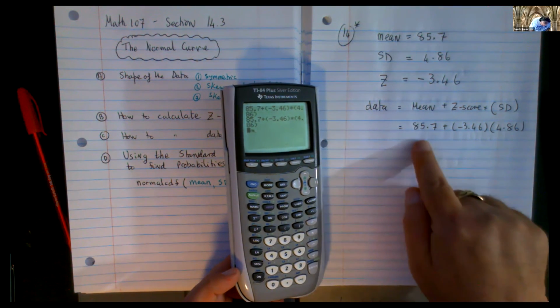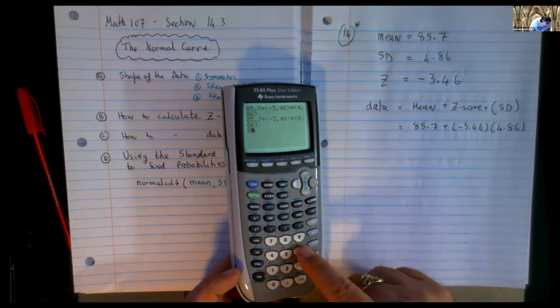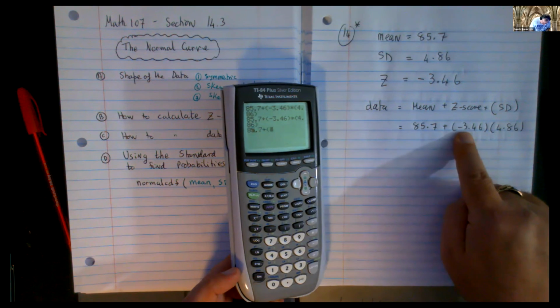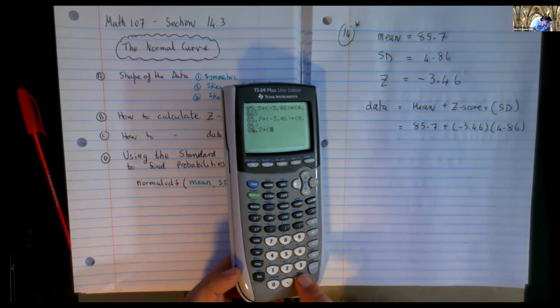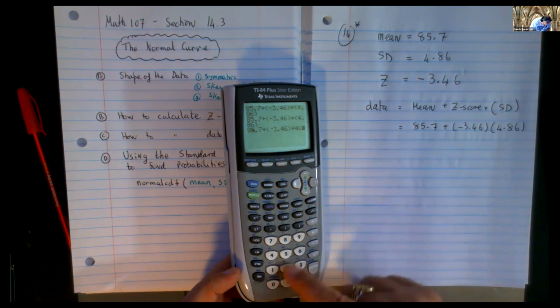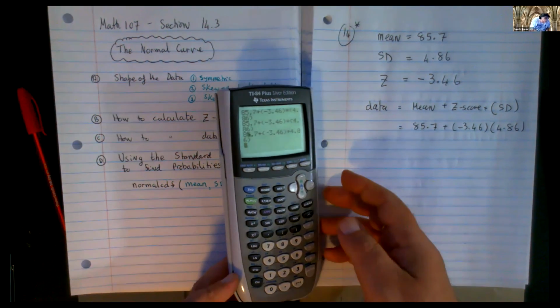So I'm now going to do that calculation with the one fix that I need. It's 85.7, add a bracket, negative 3.46, close the brackets, times 4.86, close the brackets. And don't you tell me I'm wrong, because I know I'm right.